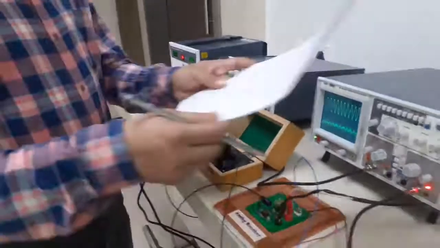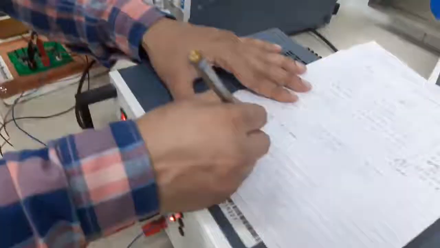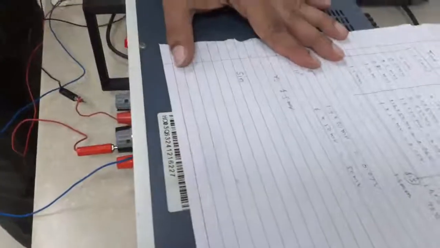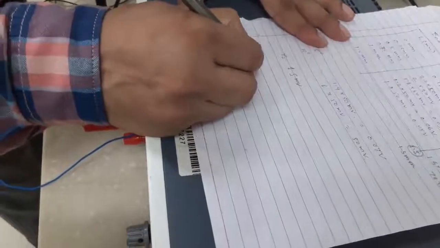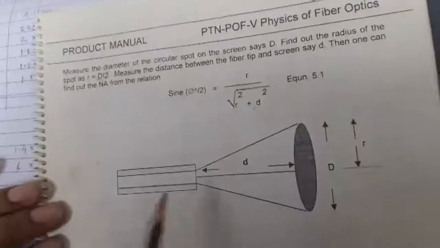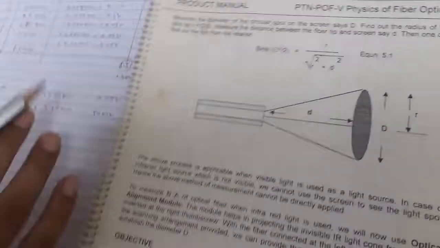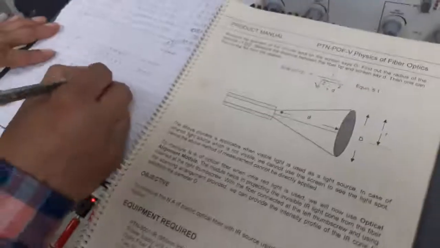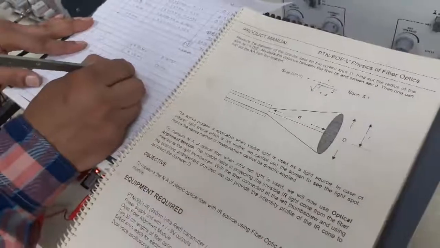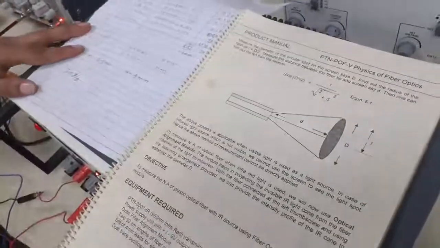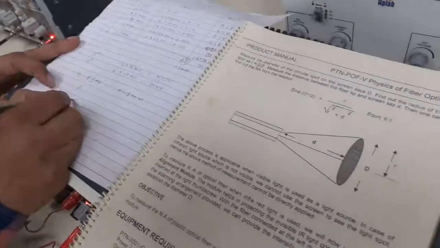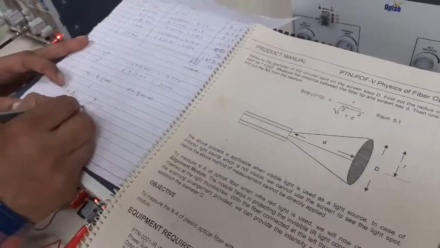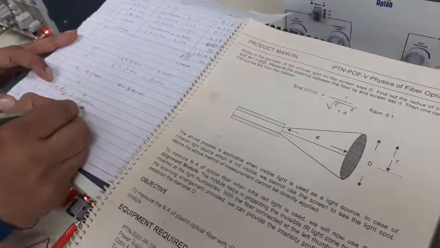Our formula was sine of phi by 2, this one. This R we have just calculated. For this D, we have taken D equal to 3 millimeter, and the formula is R divided by root of R square plus D square.